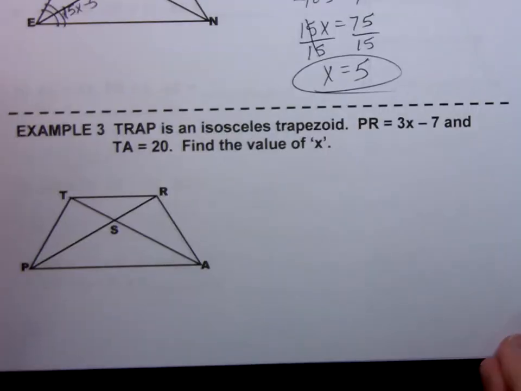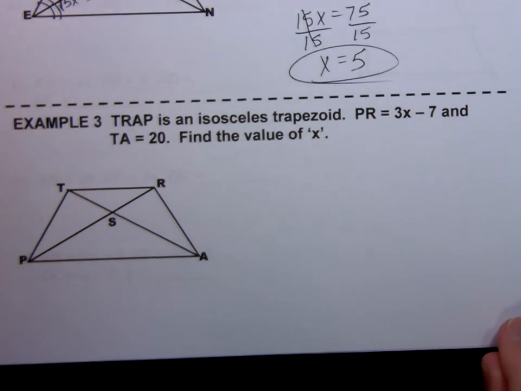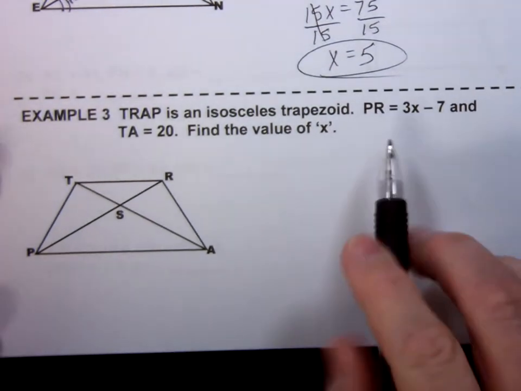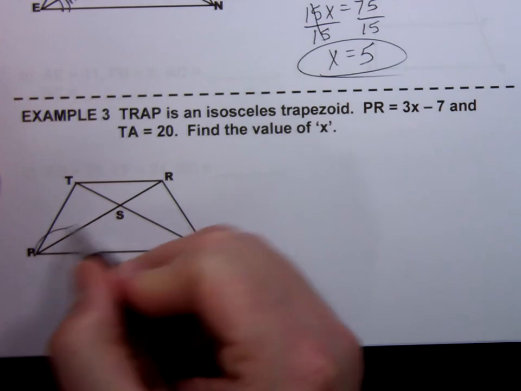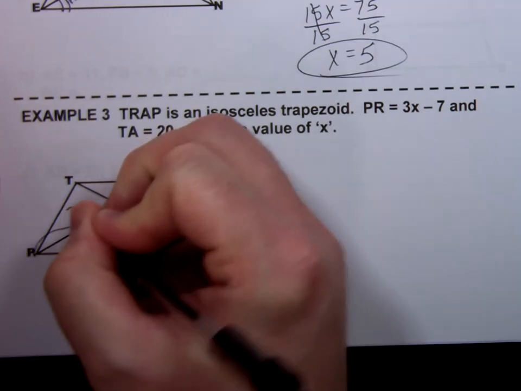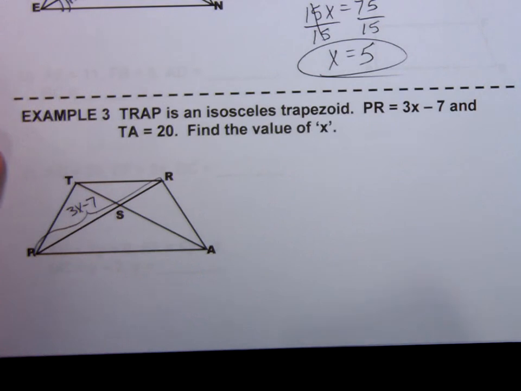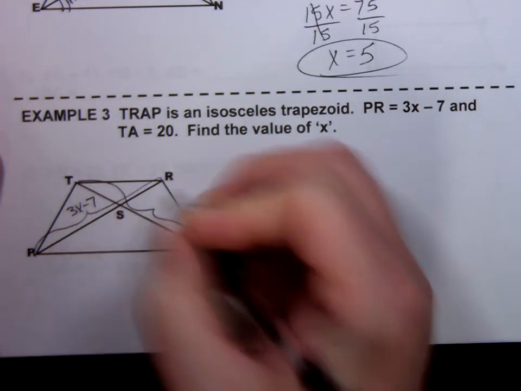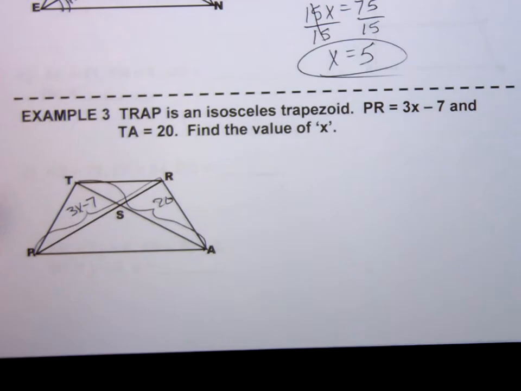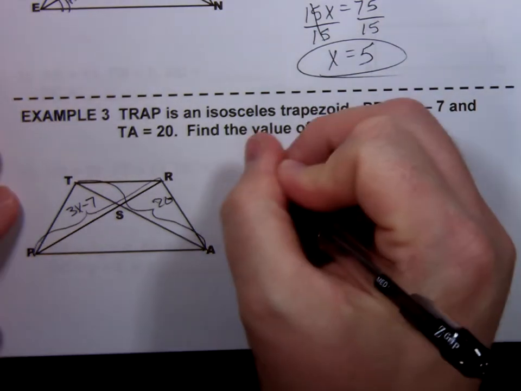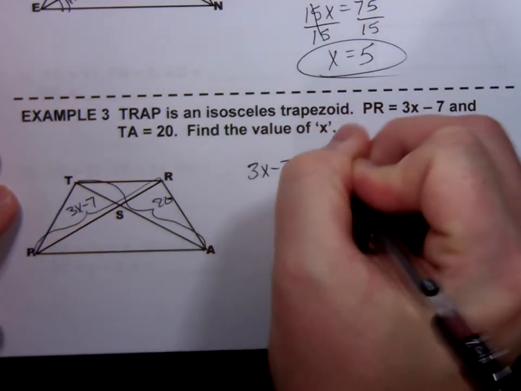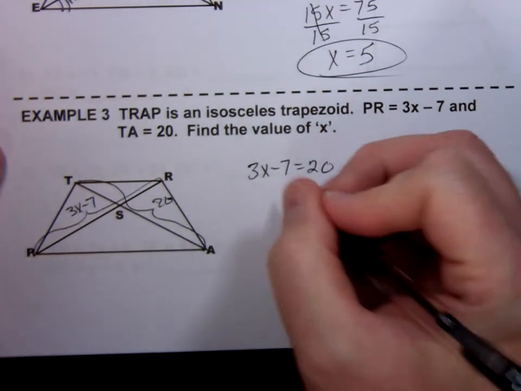Alright, let's look at example 3. TRAP is an isosceles trapezoid. The distance from P to R is 3x minus 7. And the distance from T to A is 20. Notice that they gave me either a number or an expression for both of the diagonals. And we learned in an isosceles trapezoid the diagonals are congruent. So when things are congruent, that means they have equal measures. We know to set them equal to each other. So I set them equal to each other, solve for x.